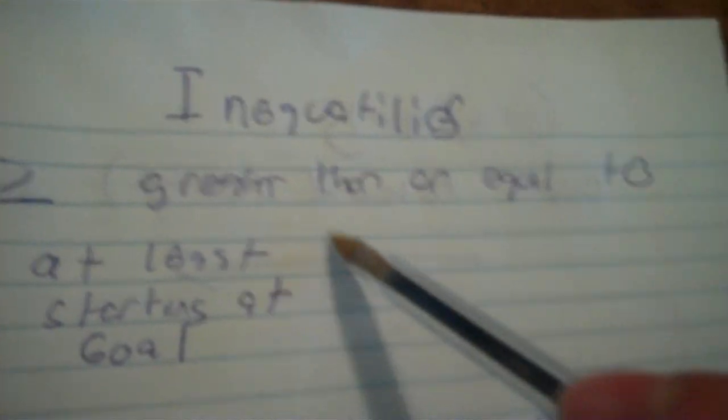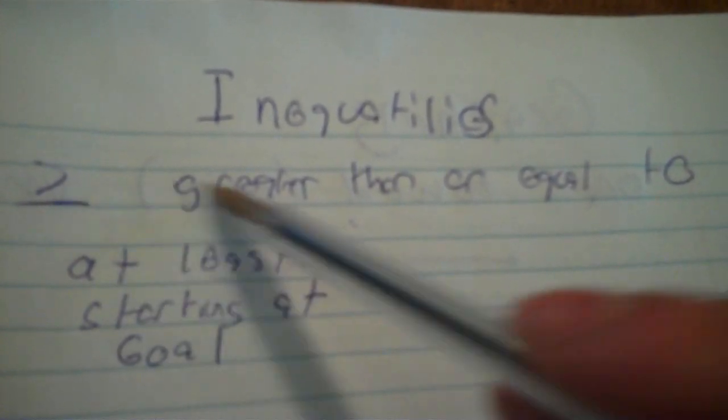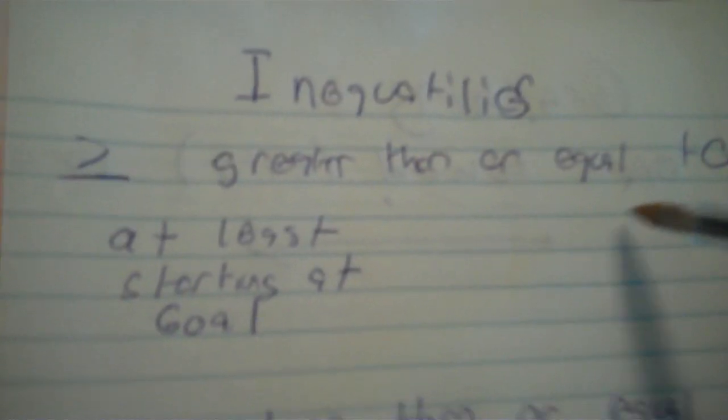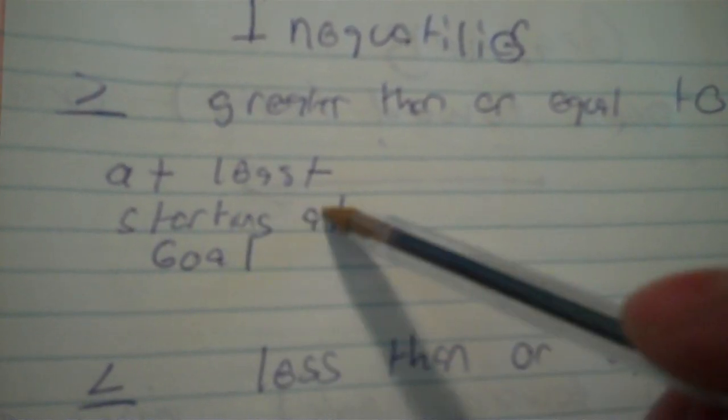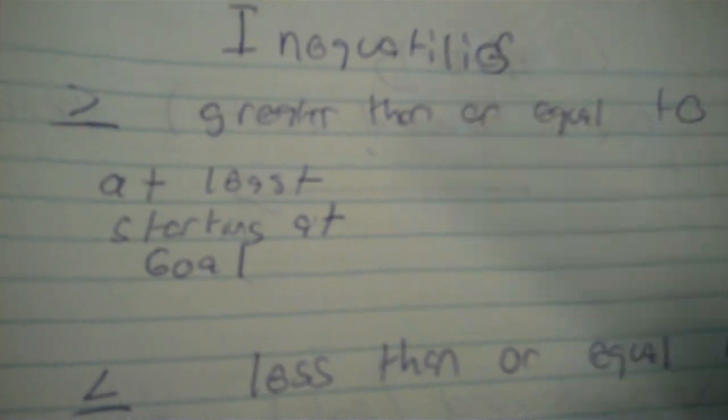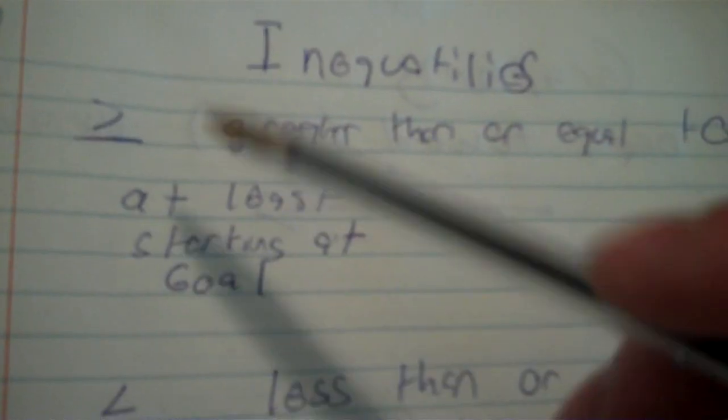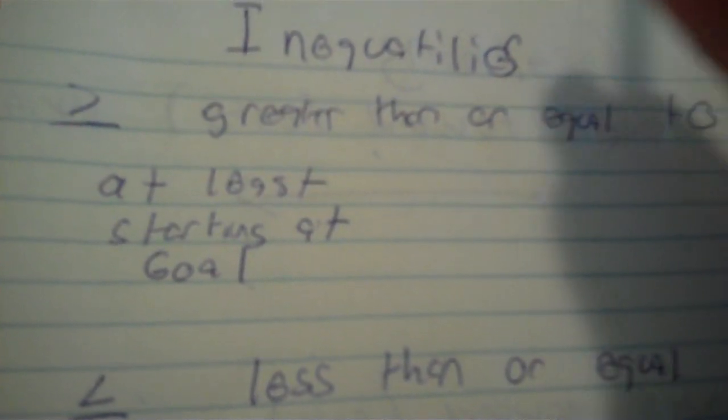That symbol there means greater than or equal to. Pause the camera, write that down. Greater than or equal to. Then other words that mean that are at least, starting at, and goal. Those are words that also represent greater than or equal to. Okay, pause the video, write it. I'm not going to just hold the camera. That's going to put the people in class to sleep.